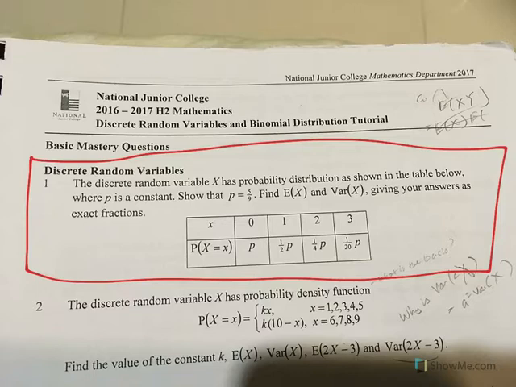The discrete random variable x has a probability distribution as shown in the table below, where p is a constant. Now we want to show that p equals 5/9. Find E(X) and the variance of X, giving my answer in exact fraction.